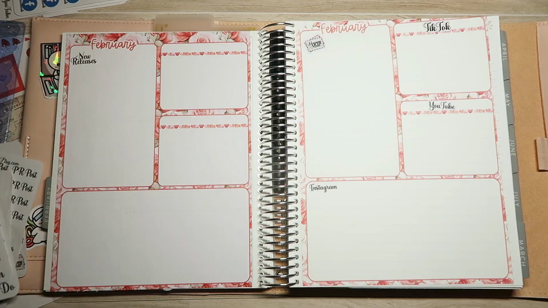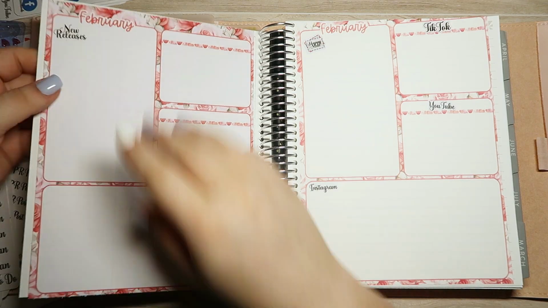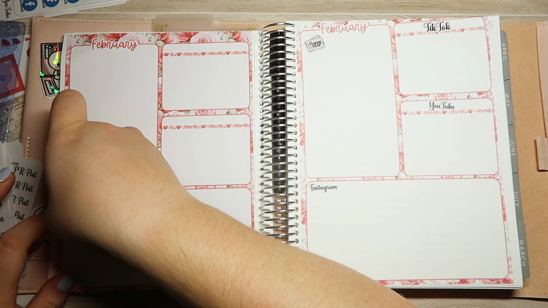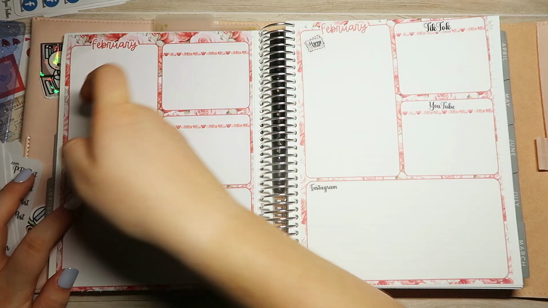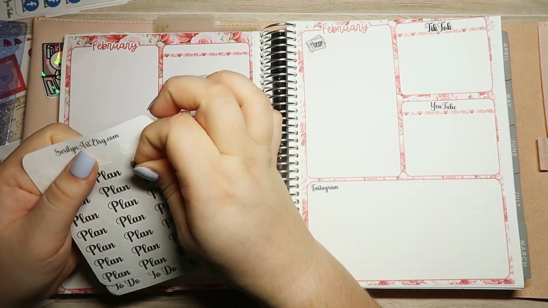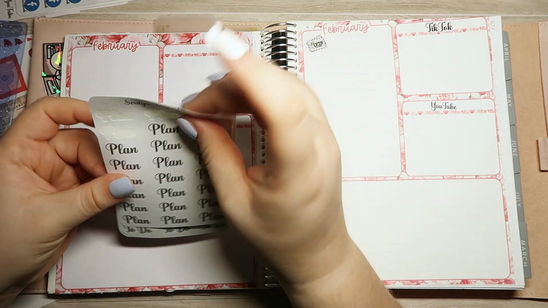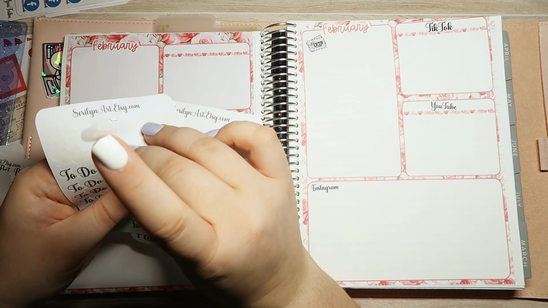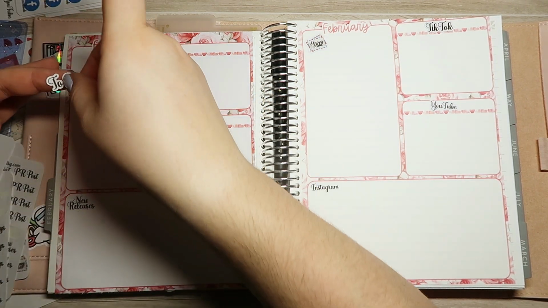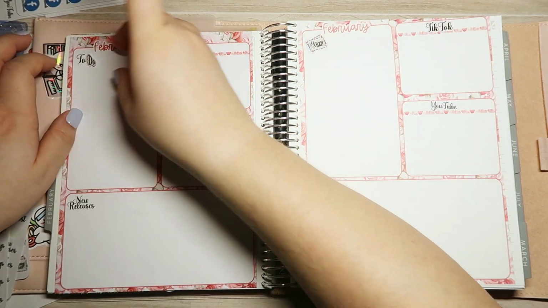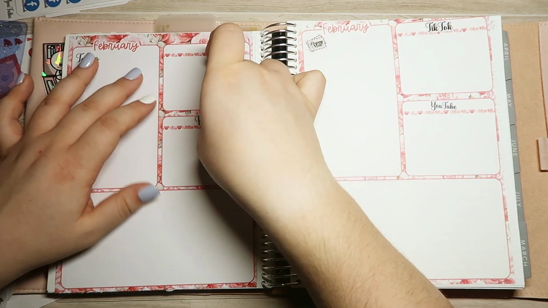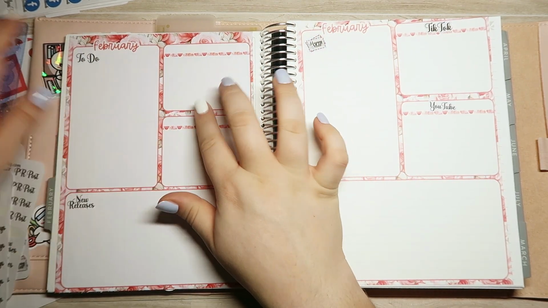Okay, then I think, actually, you know what? We're going to switch this up. This is going to be our new releases section. Because here, I want plan and to do. Okay, so here we're going to have to do. Here we're going to have plan. This is going to be like plan ahead for next week or next month.